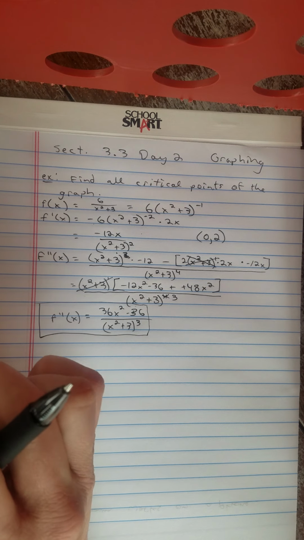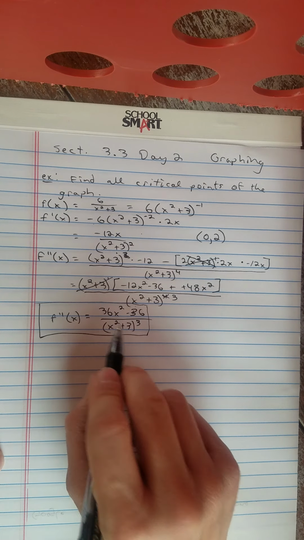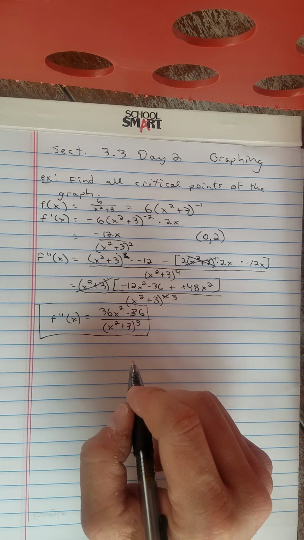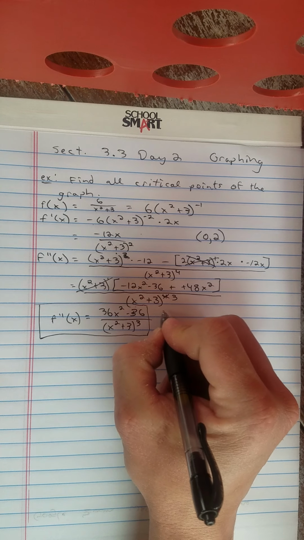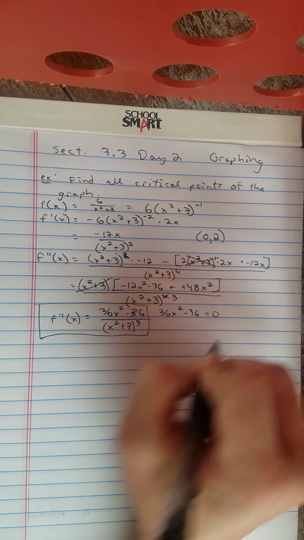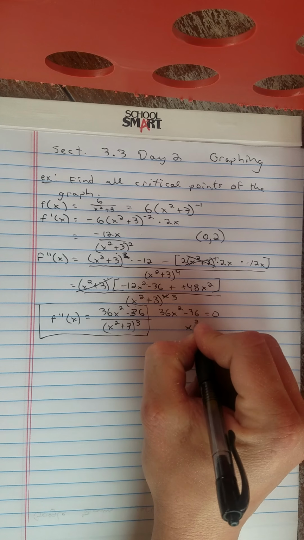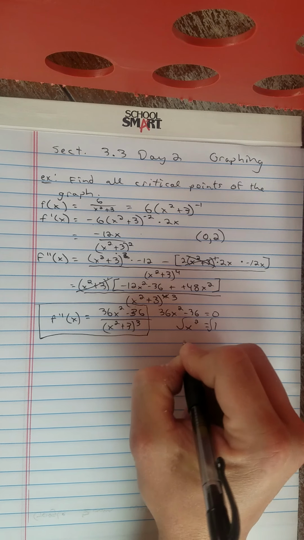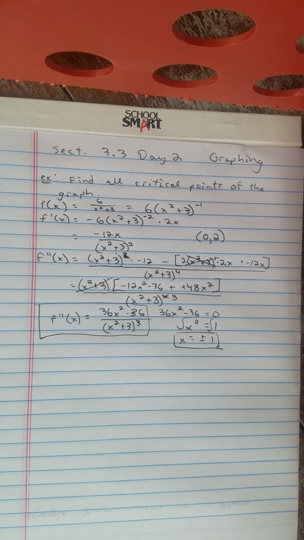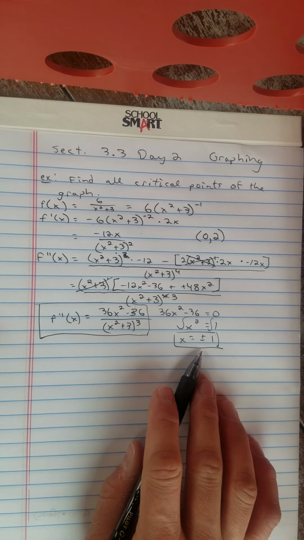This is what you were working on Friday and yesterday, okay? There's still no way to make the denominator 0. It's still x squared plus 3, which by its very nature cannot be made negative, okay? So the only critical numbers we're going to get here are the numbers that make the top, 36x squared minus 36, equal 0. So if I add 36 and then divide by 36, I get x squared equals 1. The square root of 1 is positive or negative 1. So, positive and negative 1 are both points of inflection.